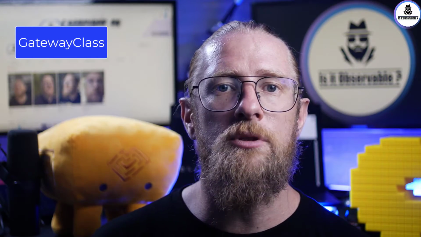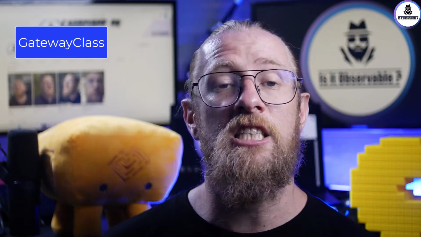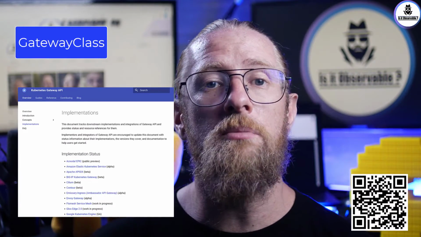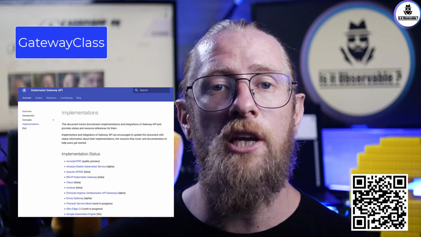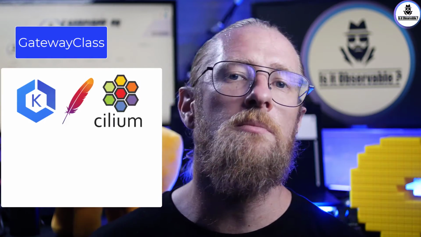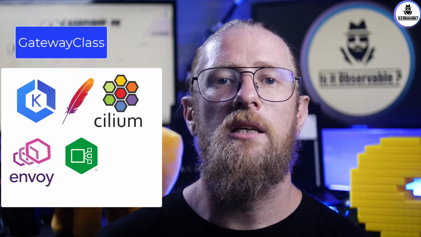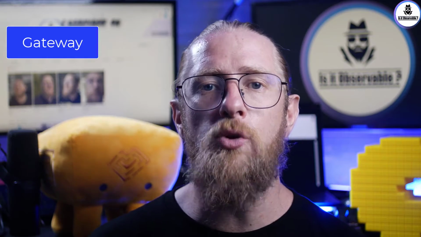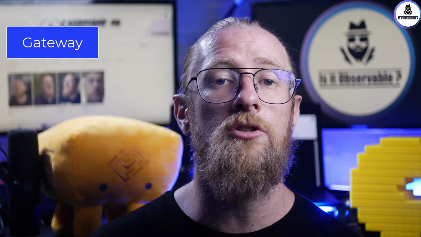Currently, there are several implementations flagged as experimental or beta. So here is the link to the various implementations currently available for the Gateway API. We have EKS, Apache, Cilium, Envoy, Nginx, Kuma, Istio, and so on. The gateway defines how the traffic would be managed to reach the service.